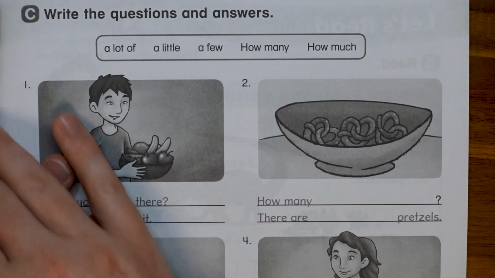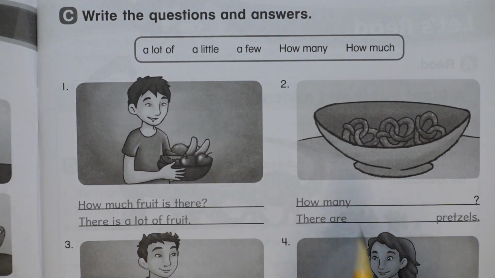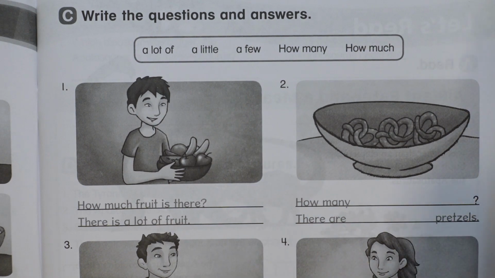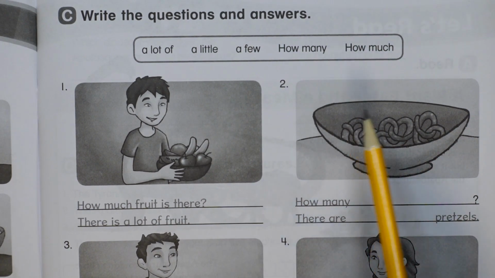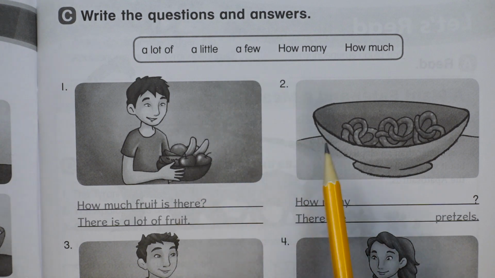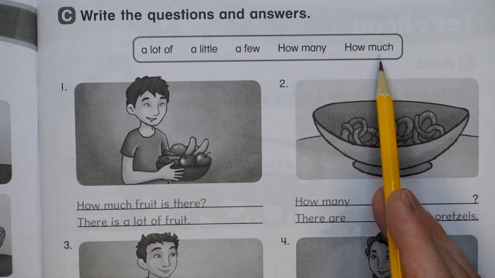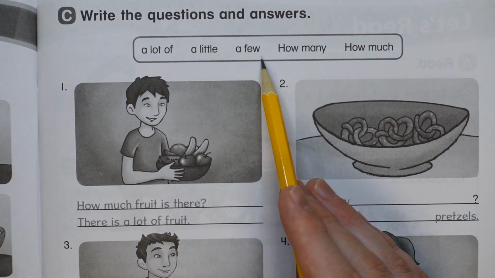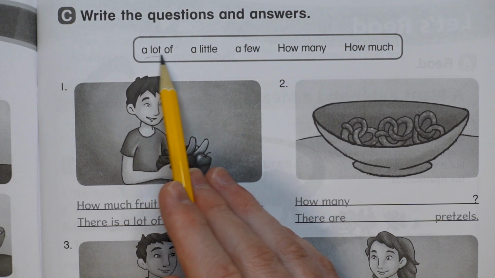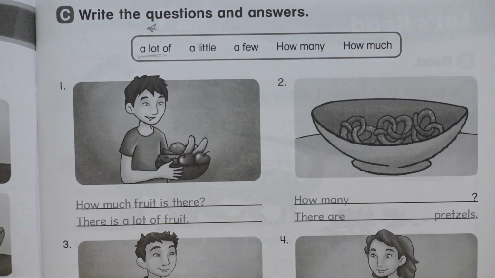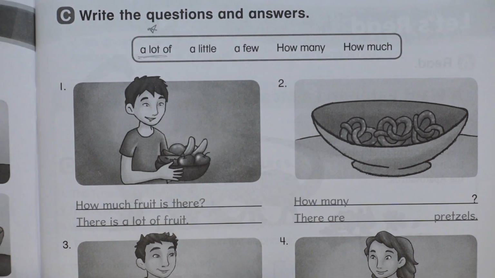All right, and this is part C. It says, write the questions and answers. And they have some words up here to help us as well. And this part is a little bit harder because we have some things on here that are no count words like fruit, and then some things on here that are count words like pretzels. So we have to be careful of whether we're going to use how many or how much, and if we're going to use a little or a few. We don't have to worry about a lot of because I can use a lot of with count or with no count. Yay! All right, let's start with number 1.